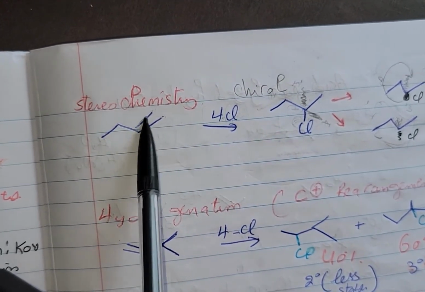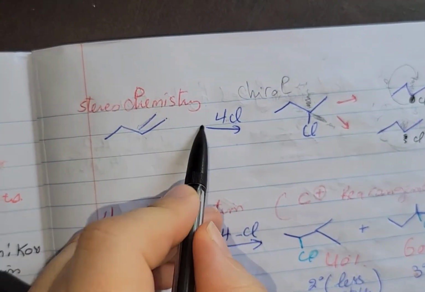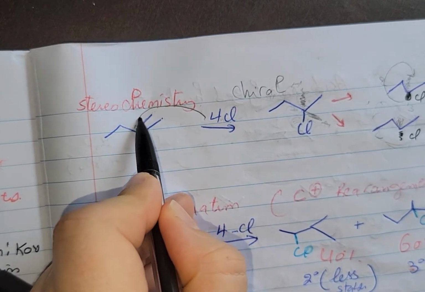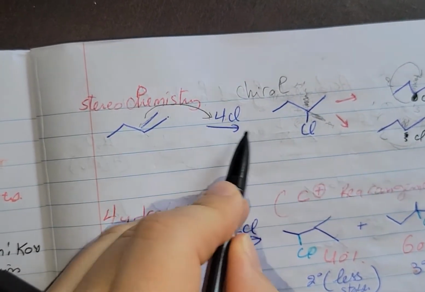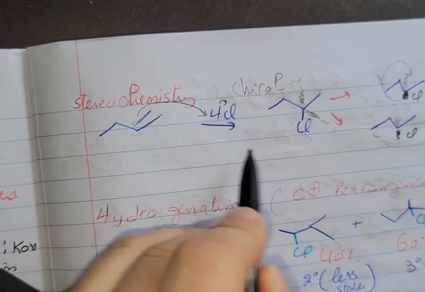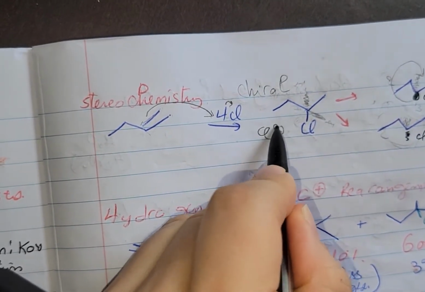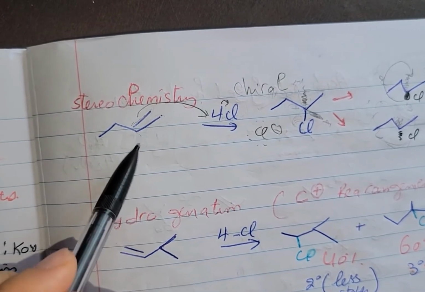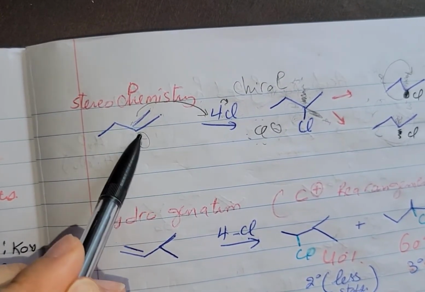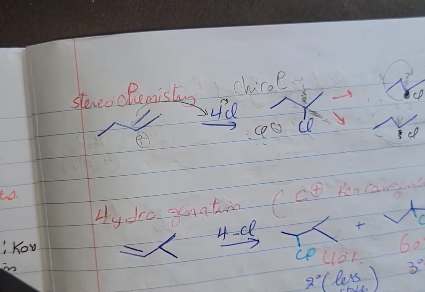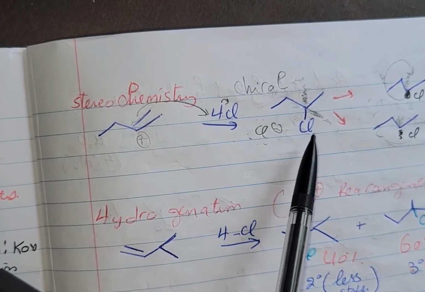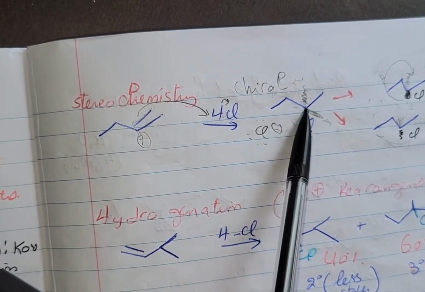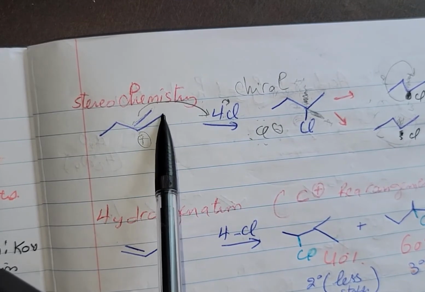When we break this bond, we have the proton transfer. It's going to grab the proton and leave the Cl minus. And here we have the carbocation. It's a secondary carbocation, meaning that the chlorine is going to be bonded to the secondary carbocation, not to the primary one.